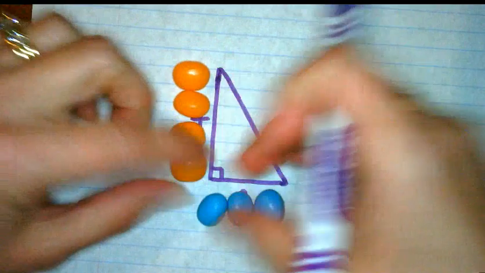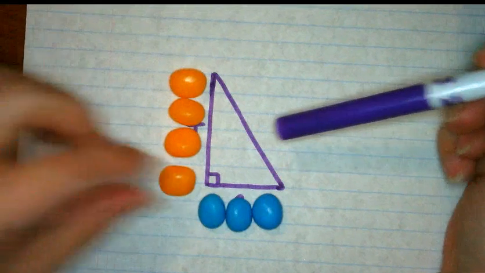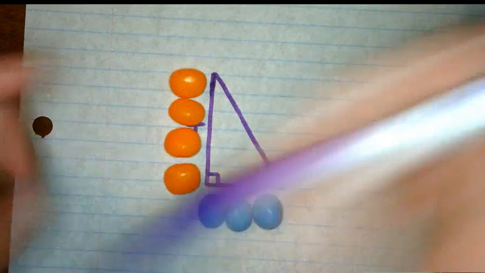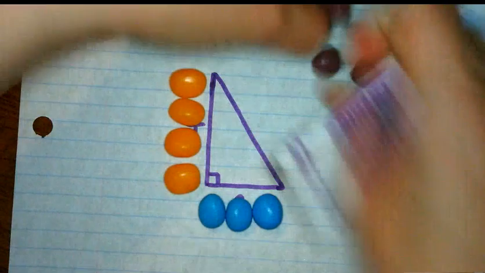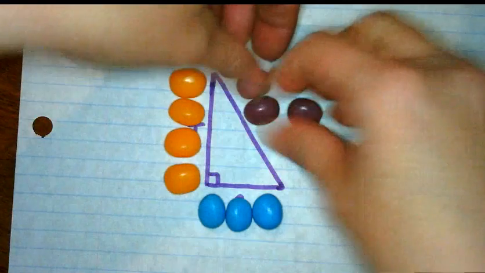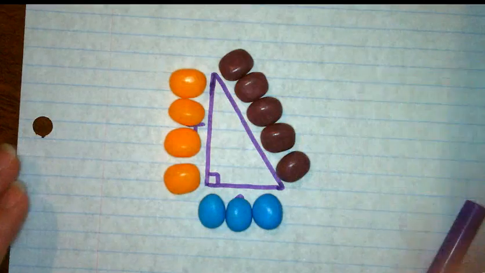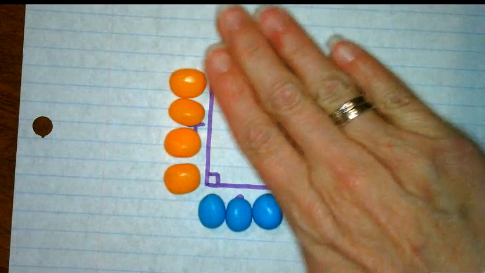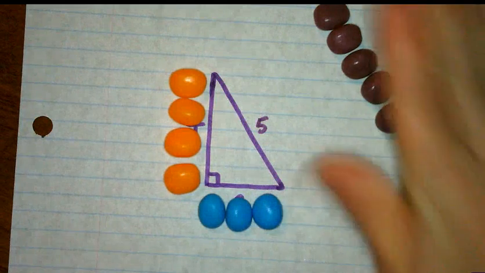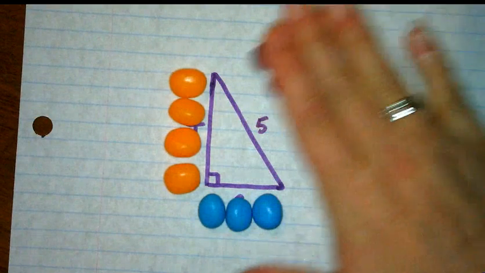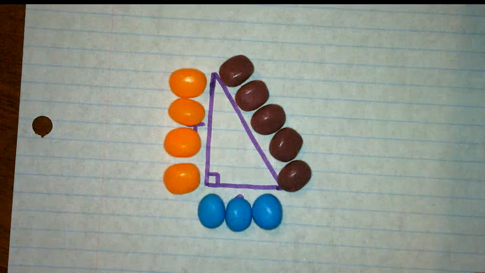Down this side is the longest side of a right triangle, and it has a name. It's called the hypotenuse. That side should be more than 4, and it looks like we should get about 5 on that side. So I'll slide that out of the way. The sides of this right triangle are 3, 4, and 5.